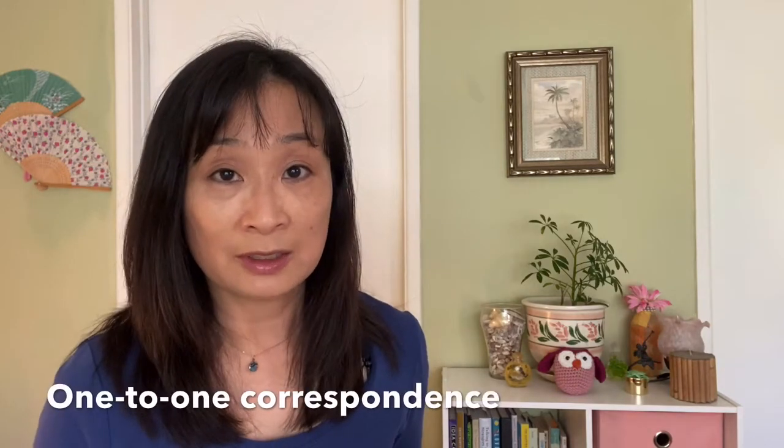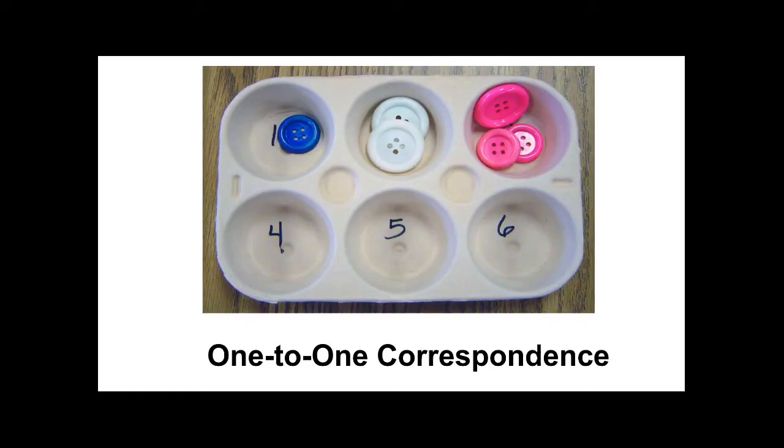The fourth way to teach counting is one-to-one correspondence. This is when the child is counting out the objects, understanding that each object represents a number. Here you can see the child is sorting buttons, and you ask them to put the number of buttons in each carton or each space that you see the number for. If they see the number 1, they can put 1 button, or if they are not reading numbers yet, you can say, put 1 button here, and they can correctly count that out. Or you can say, let's count out 5 buttons, and they can count out 5. That's one-to-one correspondence: they understand that the numbers refer to the objects.